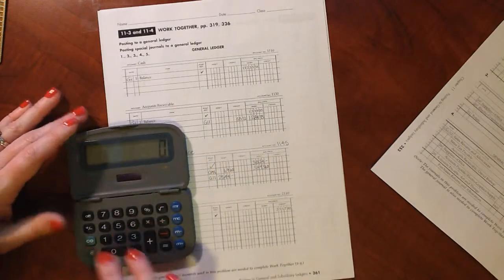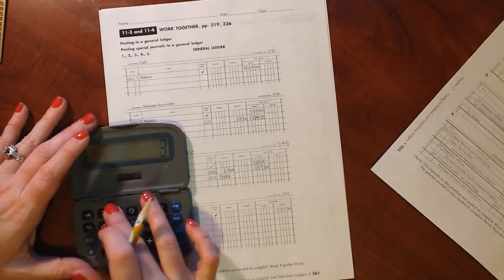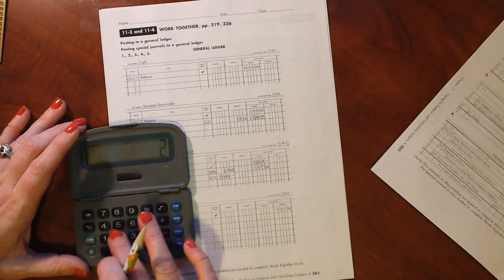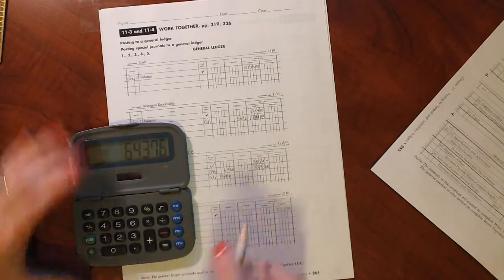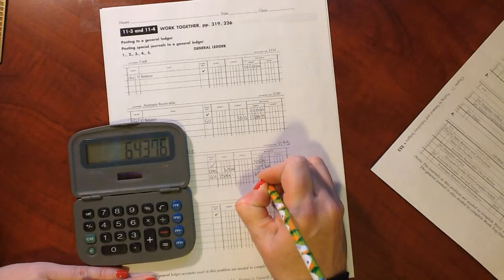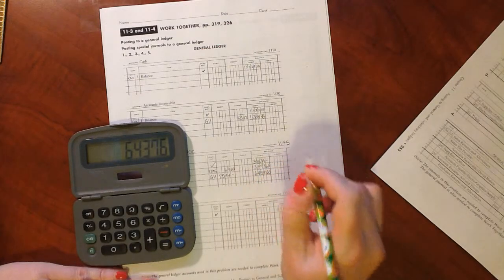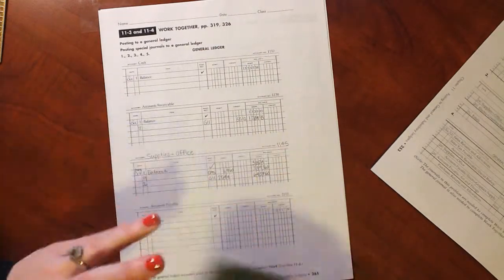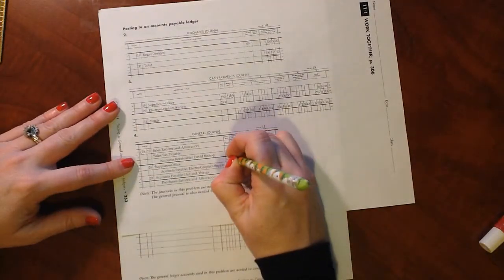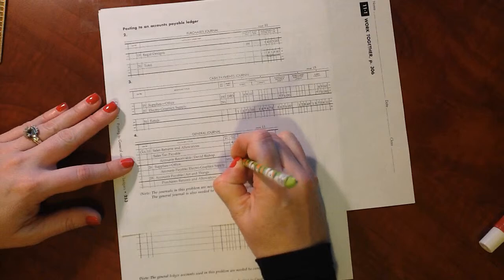We have a debit and a debit, so we'll add those together. And that gives me $6,437.60. Then we take that account number 1145 and put that in the general journal.